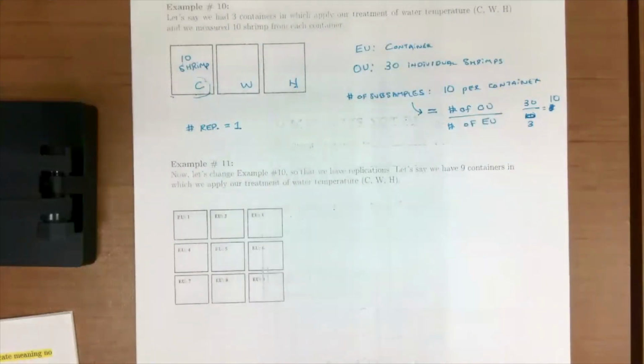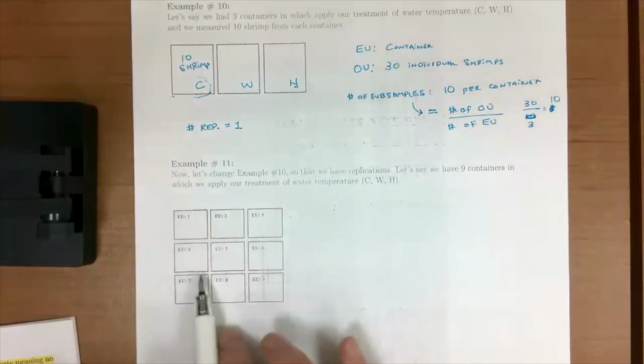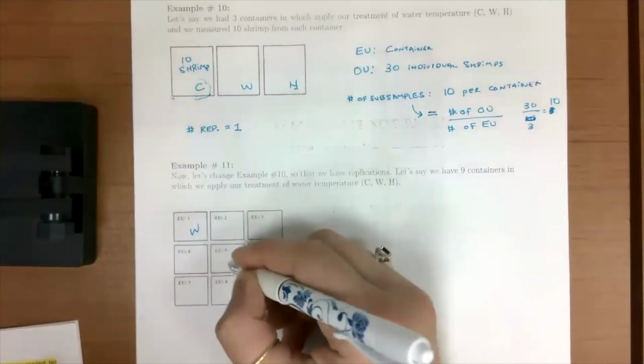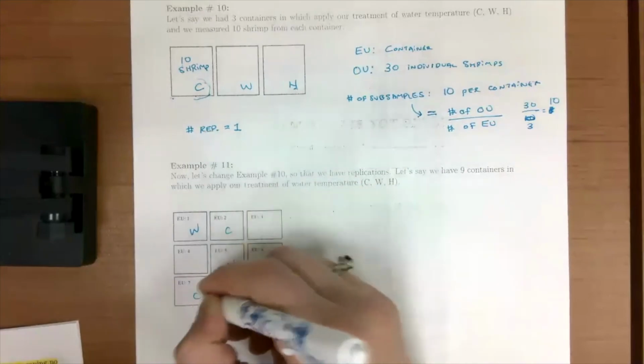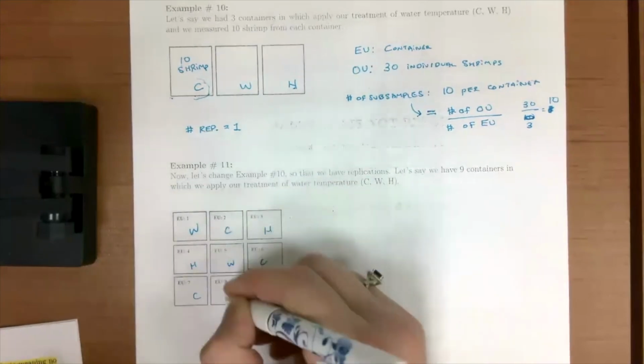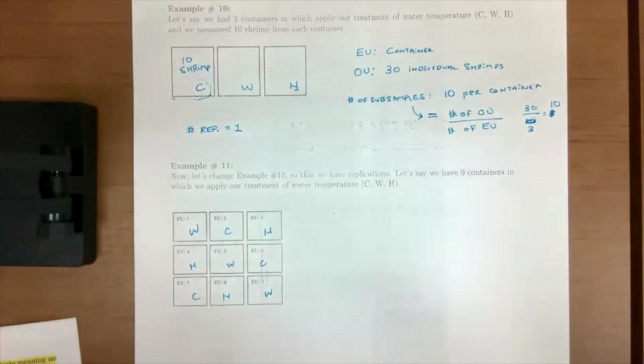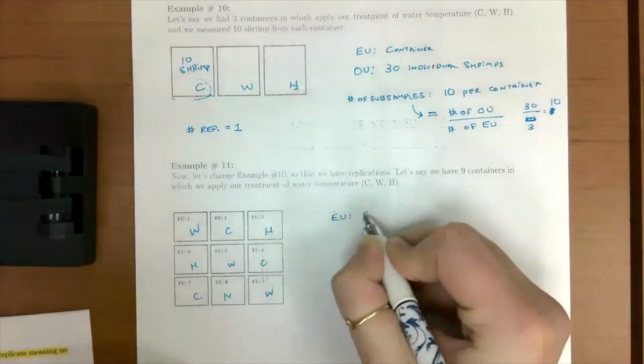But if we change this up a little bit and say that we do have replicates, so we have 9 containers, and we apply warm, warm, warm, cold, cold, cold, hot, hot, hot. I randomly assigned that, just as random as I could. Here again, our EUs are our containers.